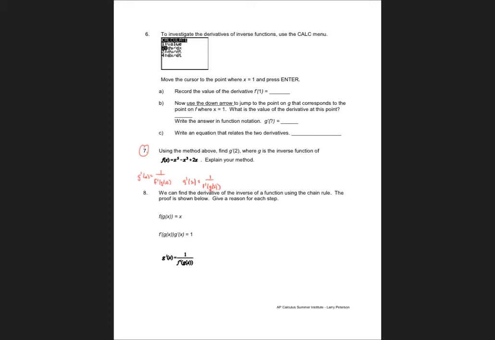We'll say 2 is equal to x to the 5th minus x to the 3rd plus 2x. Then I would make it equal to 0. Get x to the 5th minus x to the 3rd plus 2x minus 2 equals 0. And if you use your calculator and find the 0 there, I think you're going to get x is equal to 1.